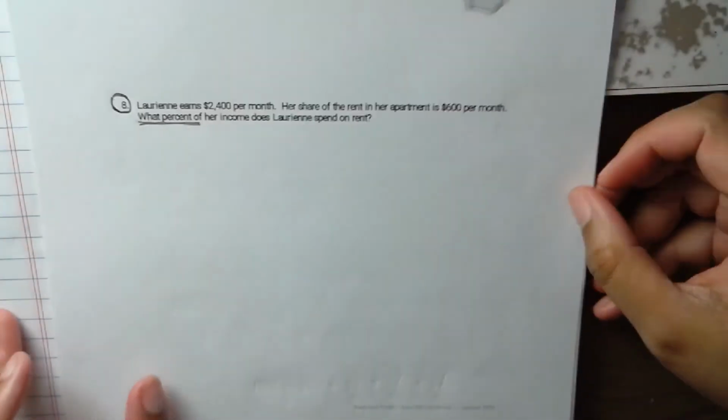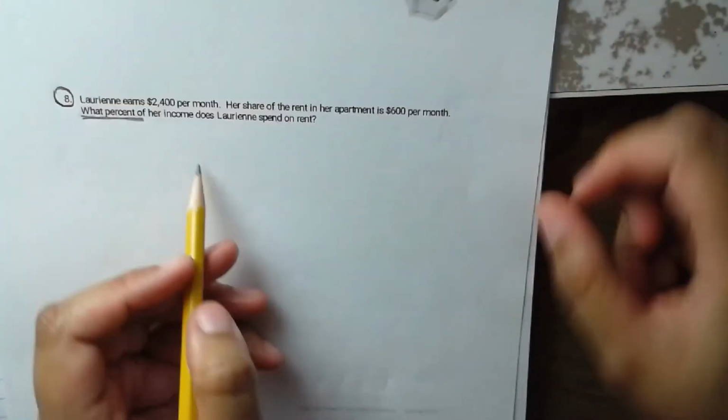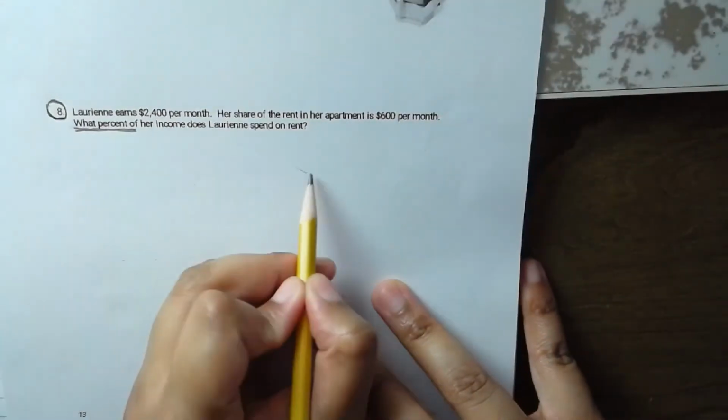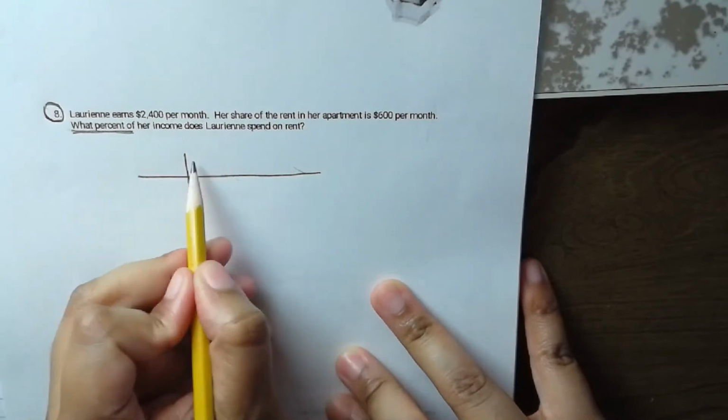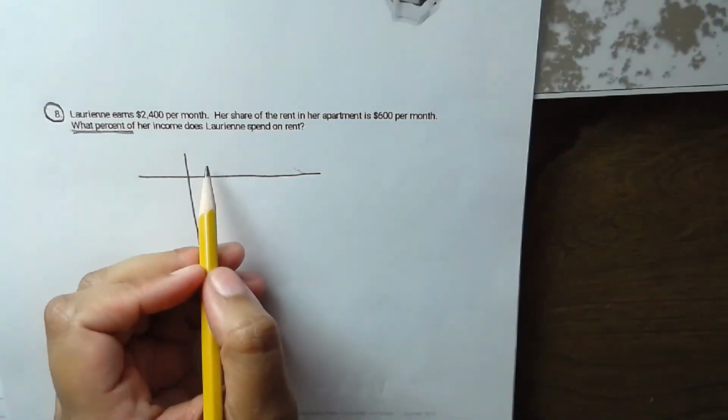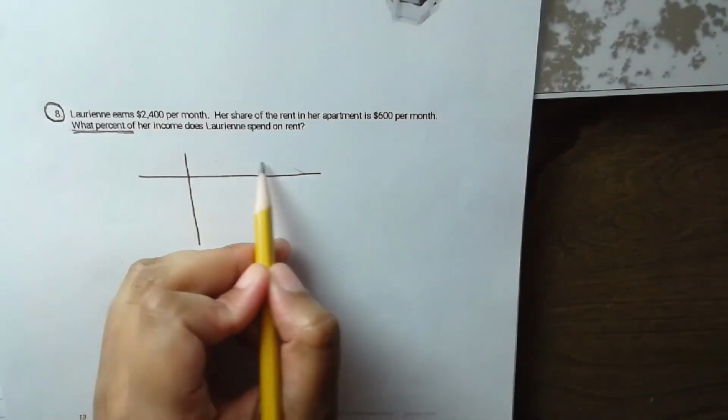Okay, let's use the benchmark method. I don't know what the percent is, so we actually have to figure that out, and I can't even put the percents up here.